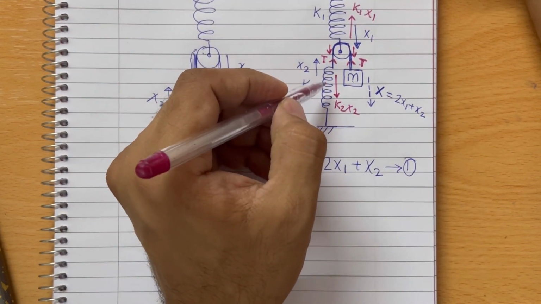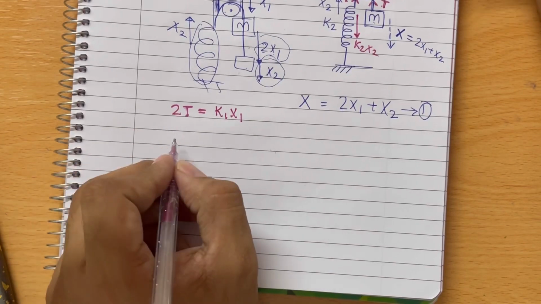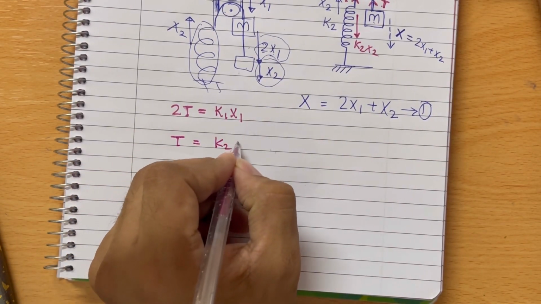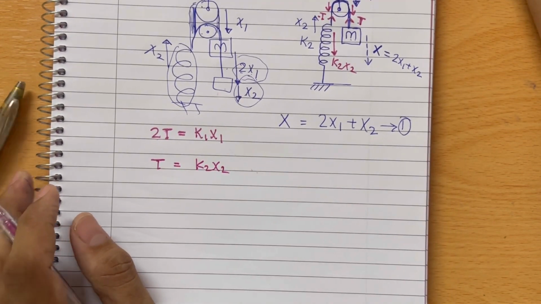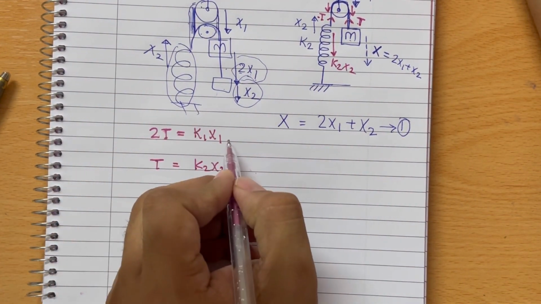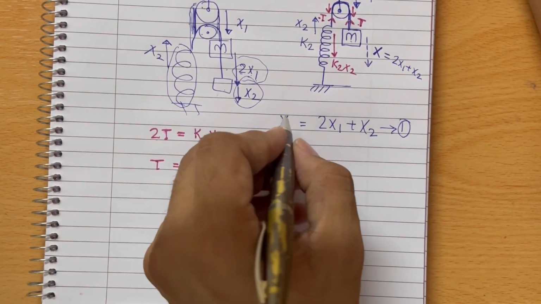And for this spring, the upward force is T, downward force will be K2 X2. So I can also write down as T equal to K2 X2. Okay, these equations I can write. From this one, you find out the value of x1, x2, and that way we will put it here. Find out x1, x2 from this, put it here.